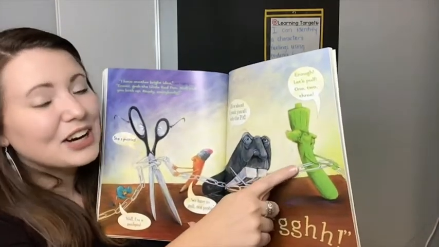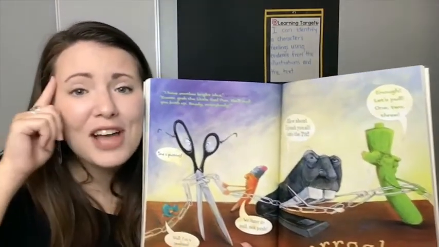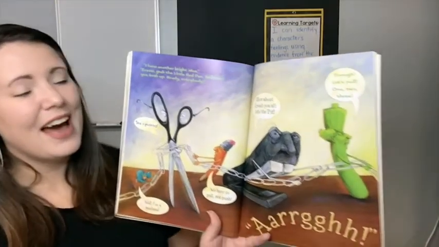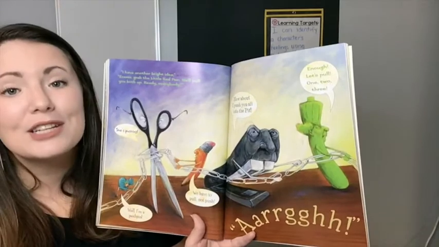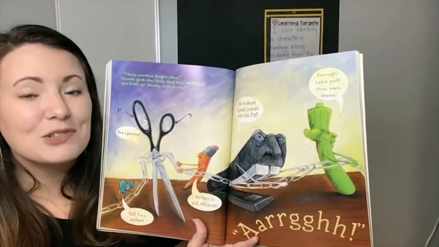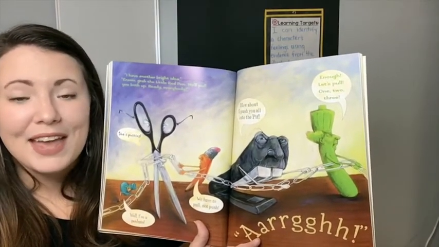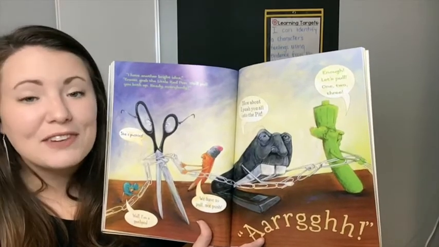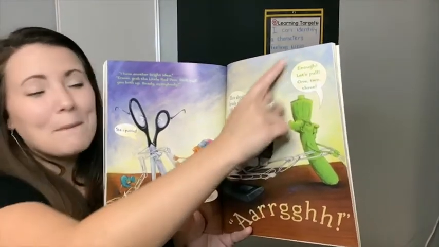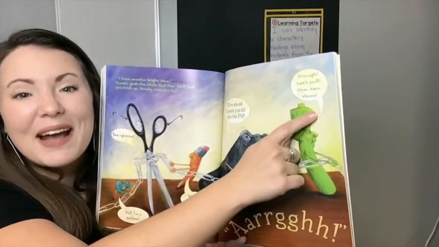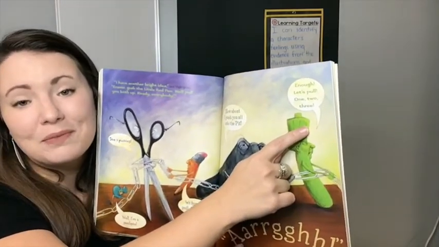And Highlighter, well, Highlighter's using a lot of initiative. Highlighter says, enough. Let's pull. 1, 2, 3. Highlighter's wanting to get the job done. And I know that Highlighter's using initiative because of this right here. This is my evidence or my proof.